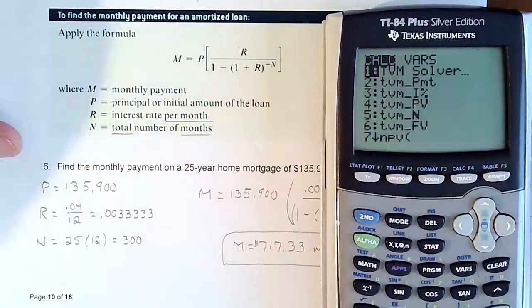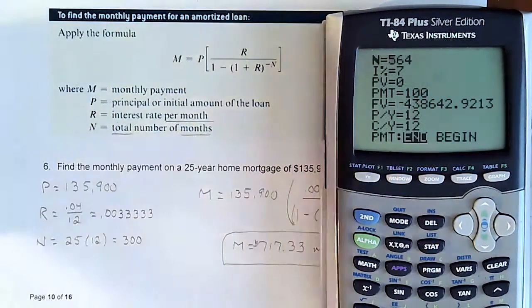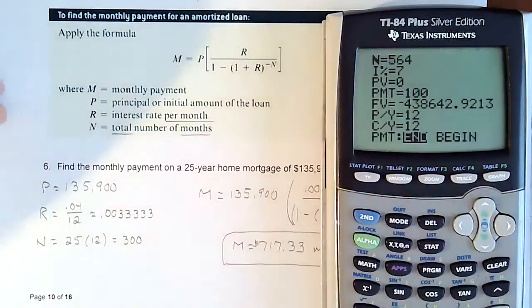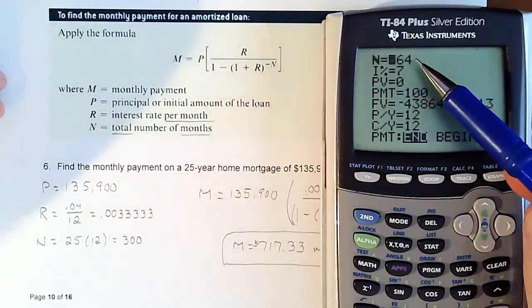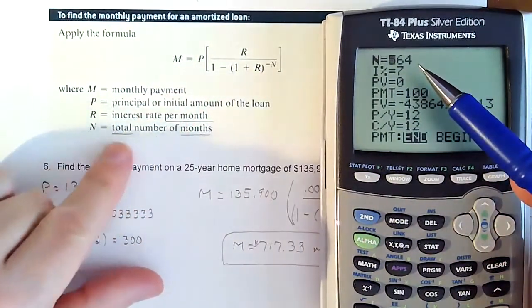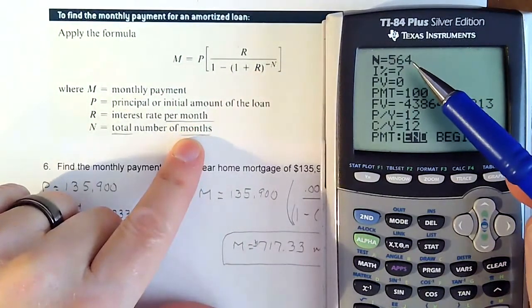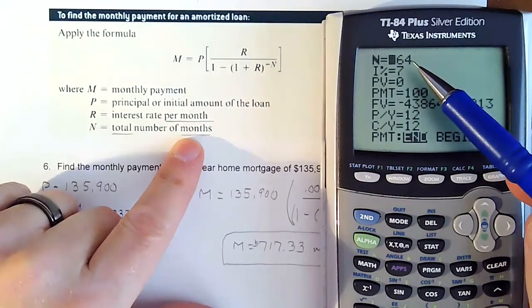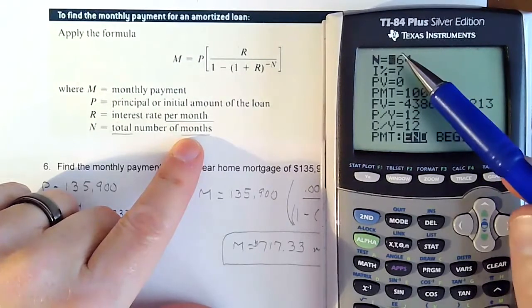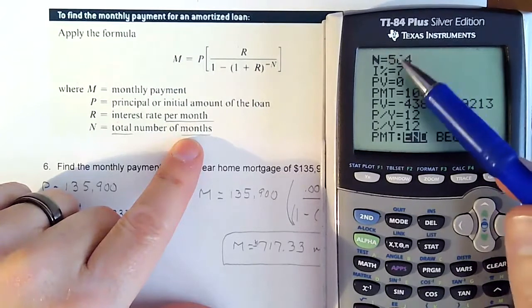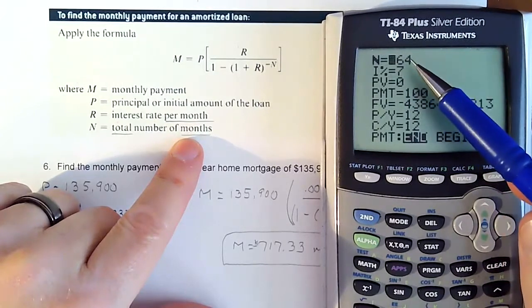The solver is going to apply all of these pieces. So here's the idea behind it. The N on this is going to represent your number of payments, which was very similar to the N that was here. It is the total number of payments. So if you have a 30-year loan and you're paying it monthly, you're going to have 360 payments. If it's a car loan, you have 5 years and it's monthly payments, this value is going to be 60. So the total number of payments that you're going to have.